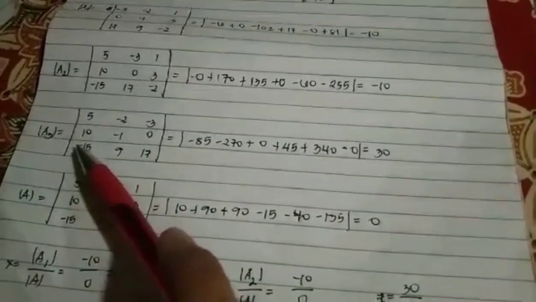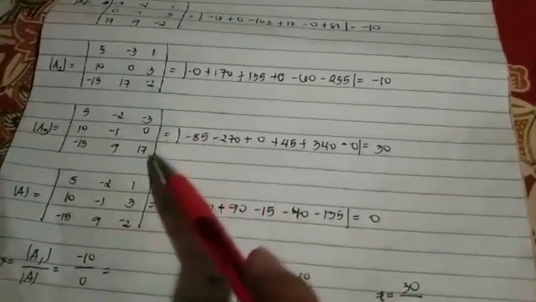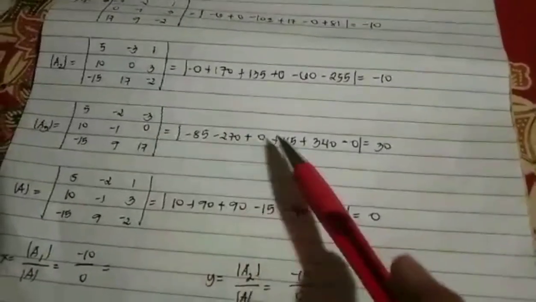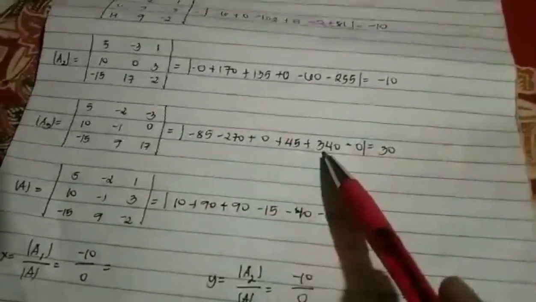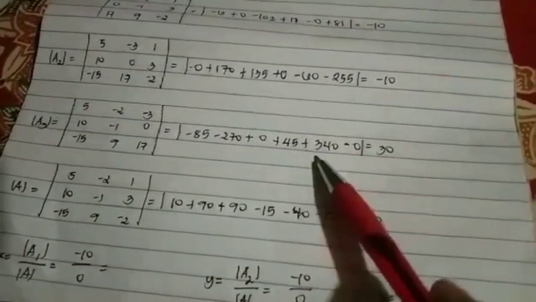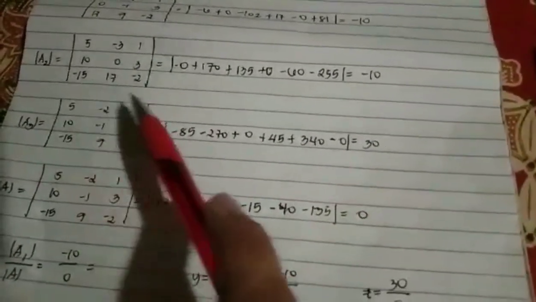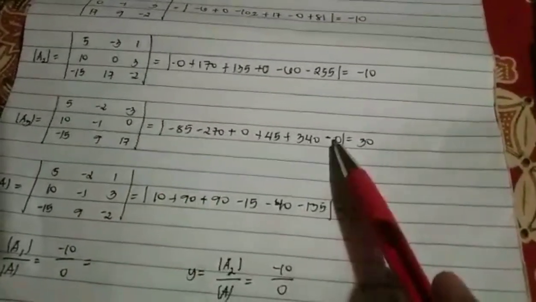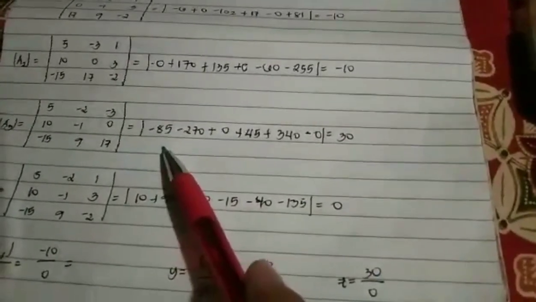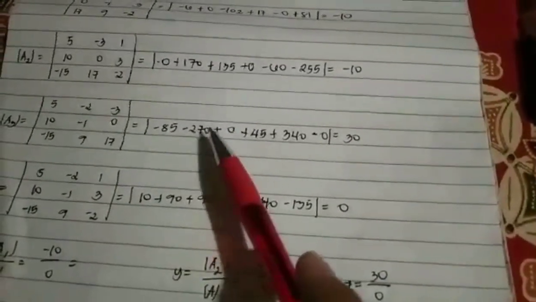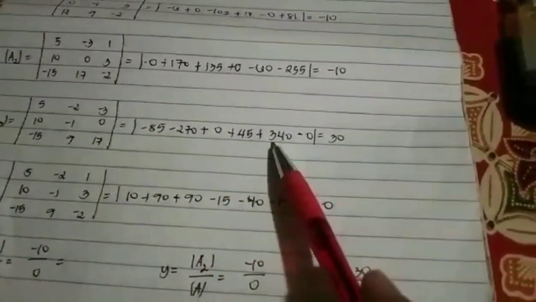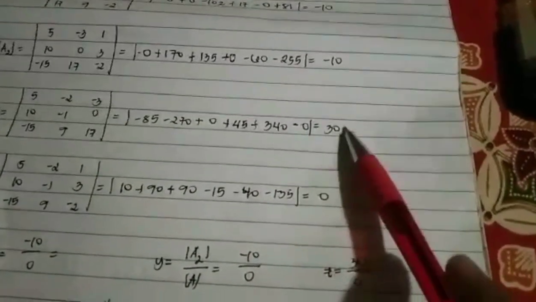So, next is 10 times negative 2 times 17, which is 340 rather. 5 times 0 times 9 is equal to negative 0. So, negative 85 minus 270 plus 0 plus 45 plus 340 minus 0 is equal to 30.